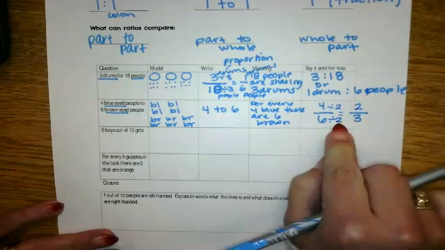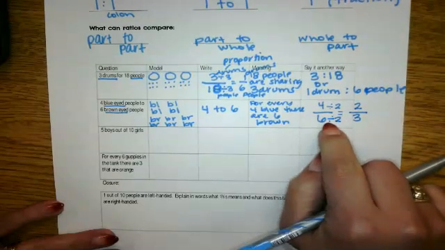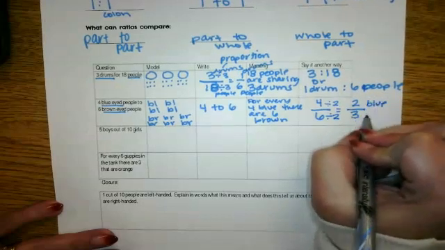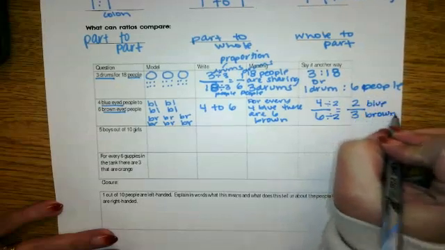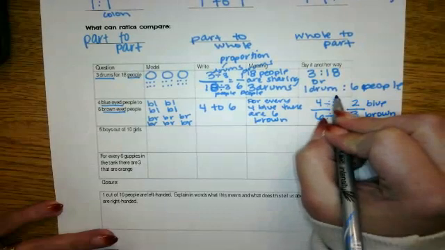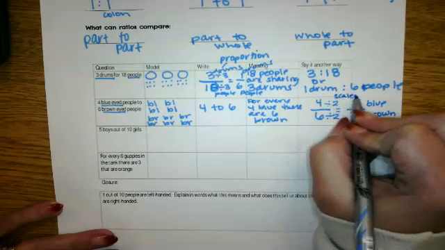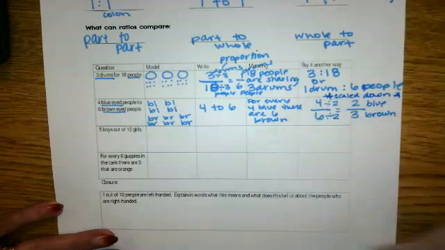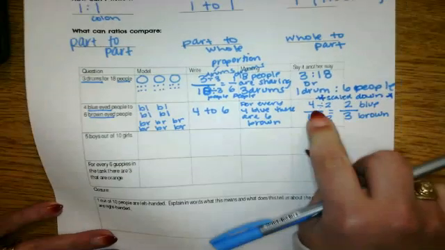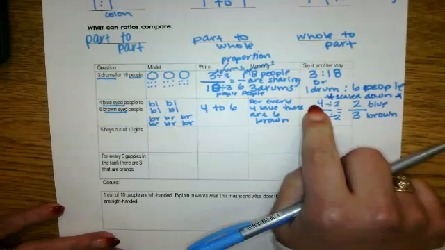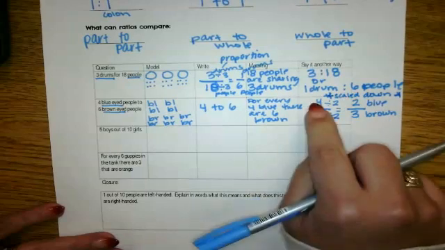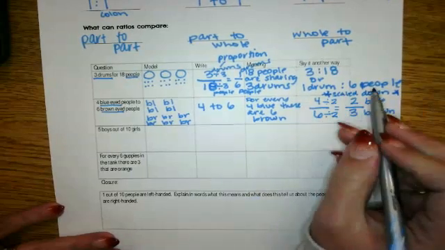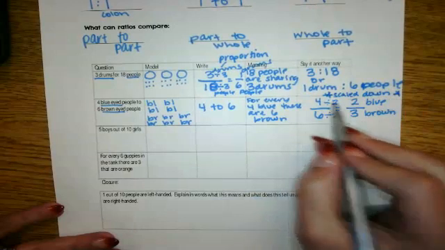So I can, because I can simplify that, divide it by 2, and now I have 2 blue to 3 brown. When we use division, we just scaled down. You don't have to necessarily write that, but I'm just going to write that. What we did here is scaling down. You could also multiply, like times 2, and that would be scaling up. But when we're simplifying like this, it's called scaling down.